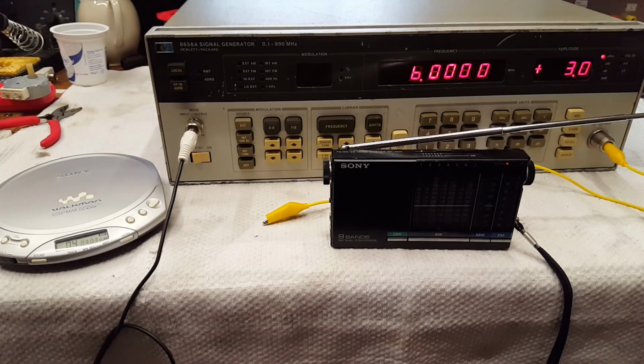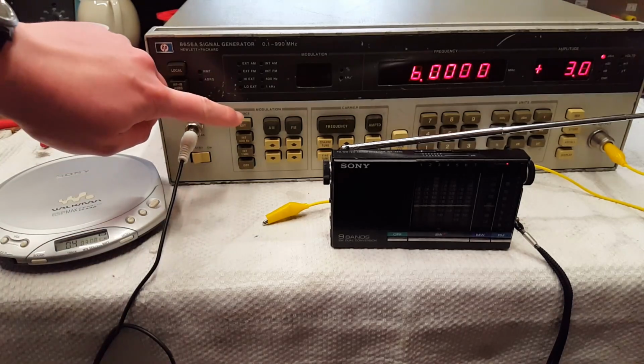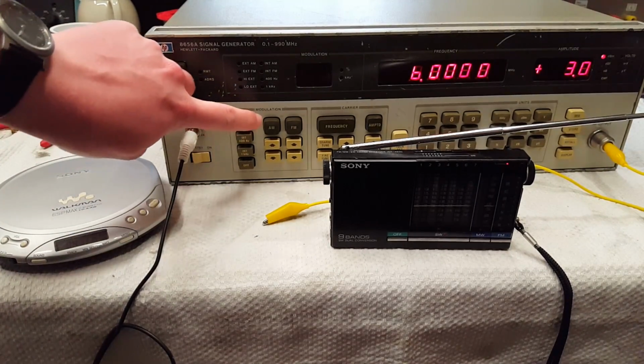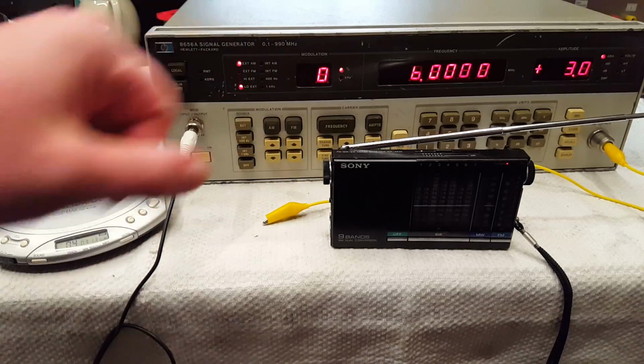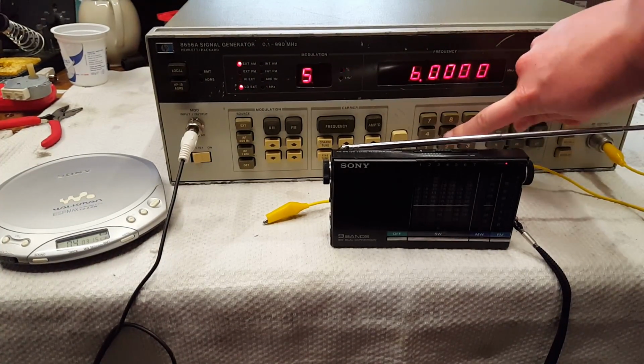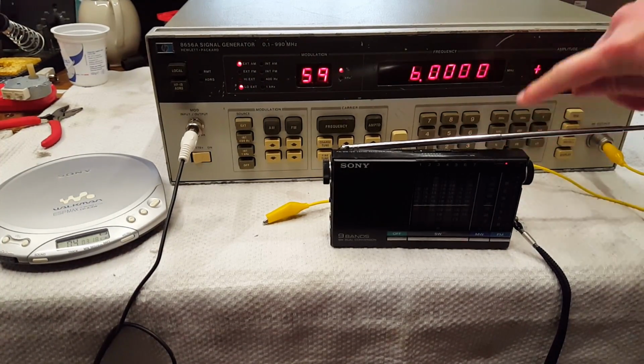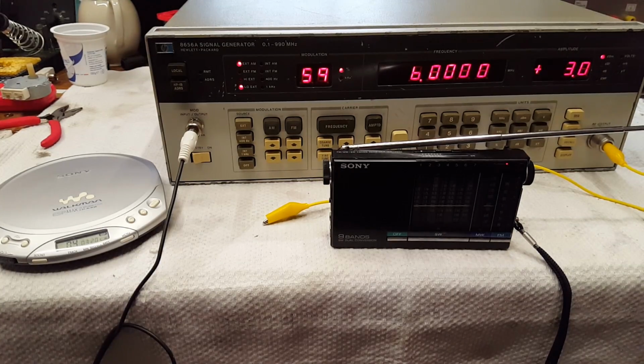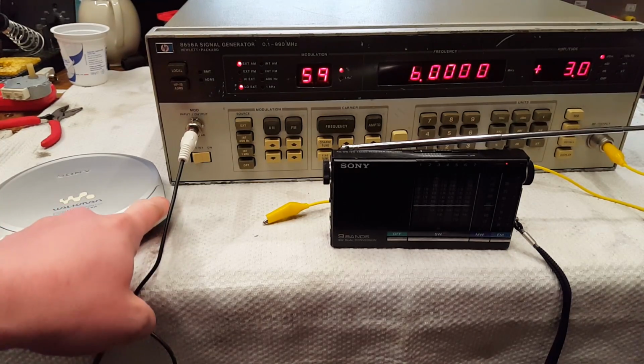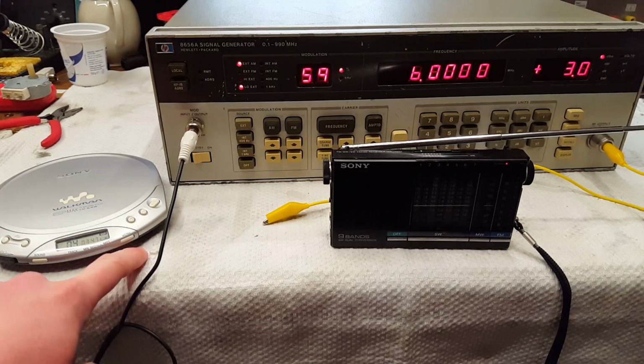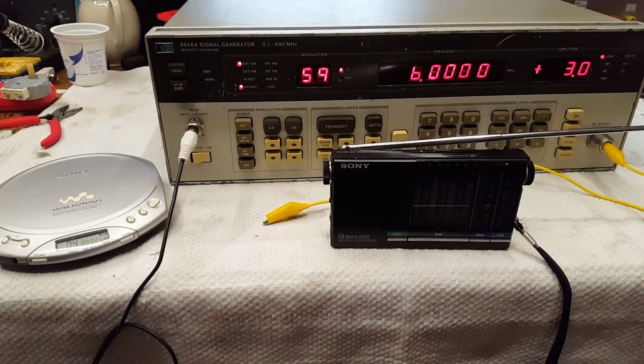Our test setup has been modified. We got a CD player right there. Let's activate the modulation, external source, amplitude modulation. I'm going to go for 59% modulation, that's the maximum. And we got music. And yes, it is the CD player. As you can hear. But we can do even more.